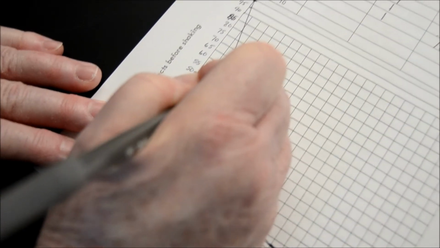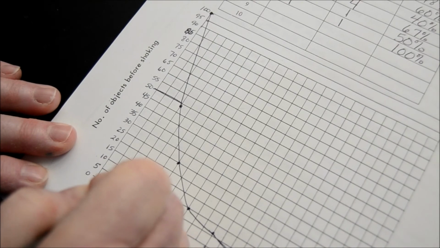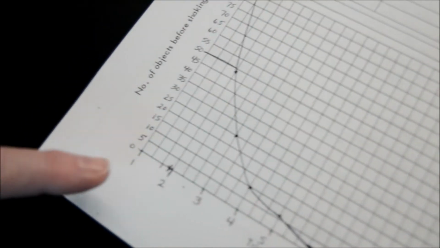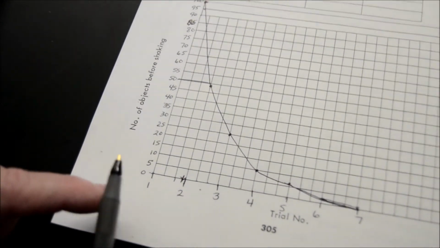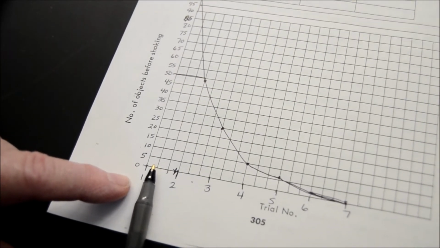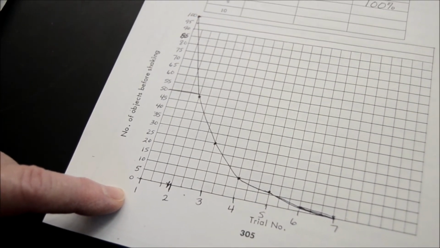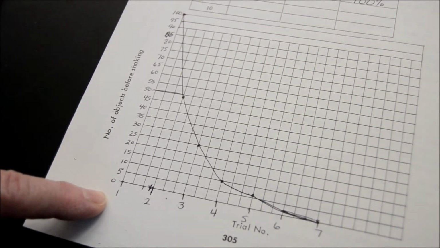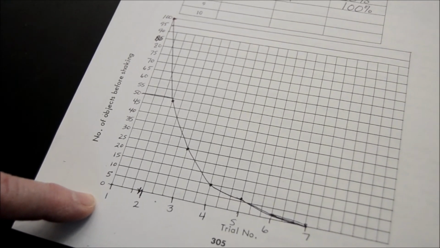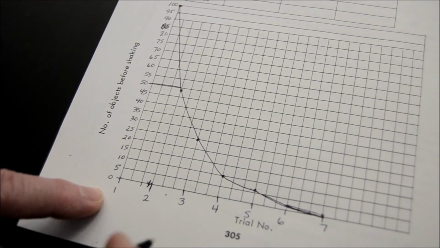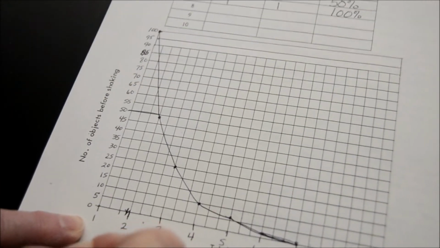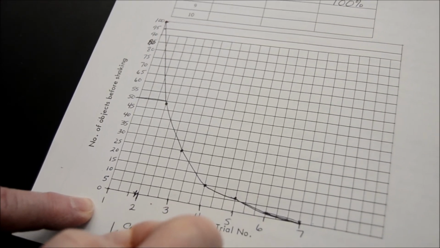If I read down, I'm just shy of the 2 trial. So with that one, I'm going to have to make an approximation. 0.3, 0.6, so approximately around 1.9 trials is my half-life.